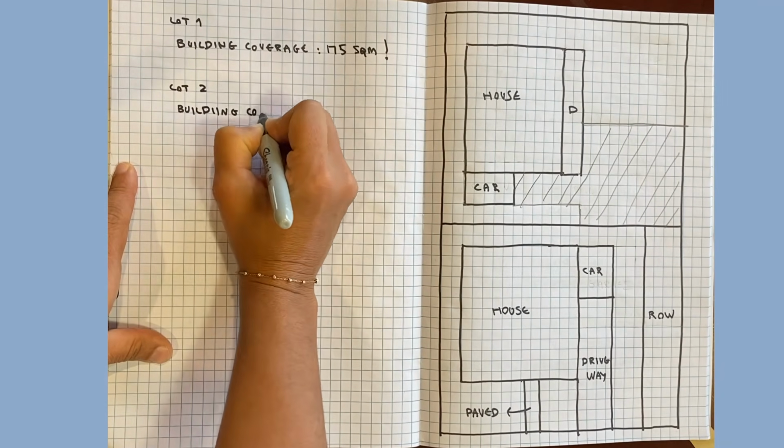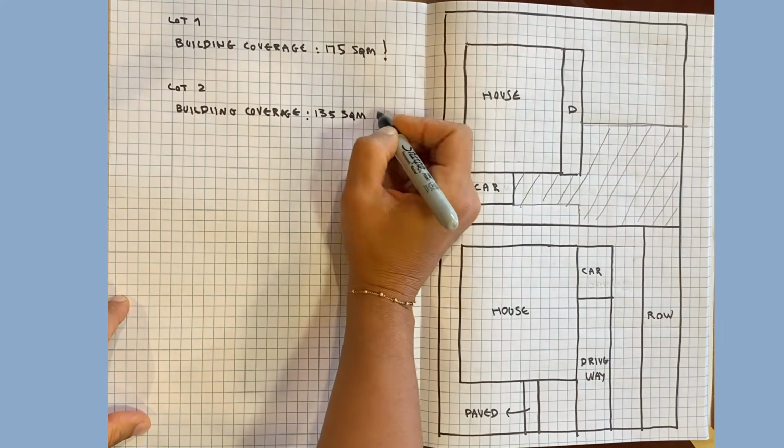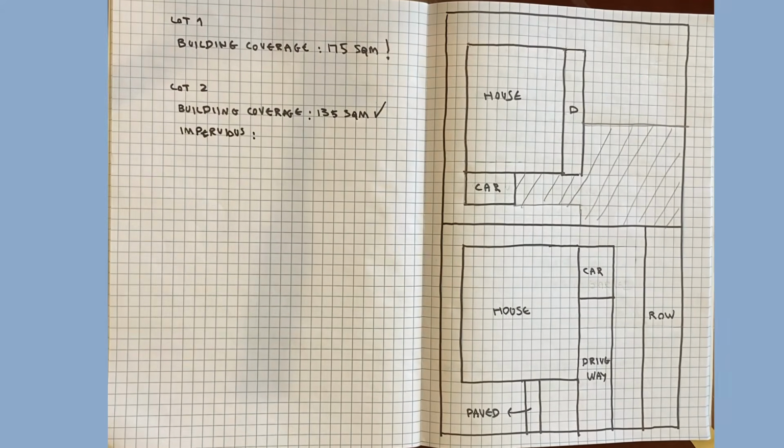Now let's look at lot 2. The existing building coverage is 135 square meter. So they're allowed to add another 40 square meter of building coverage. But then you need to calculate the impervious area.